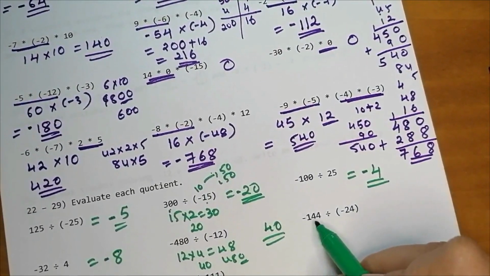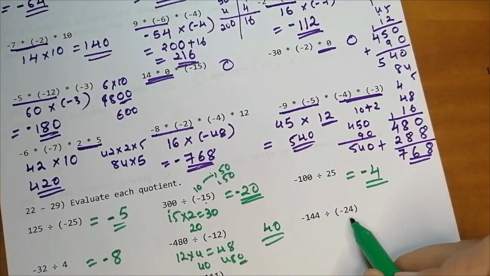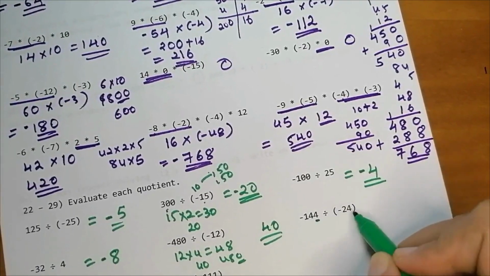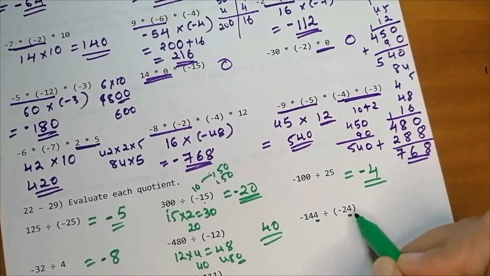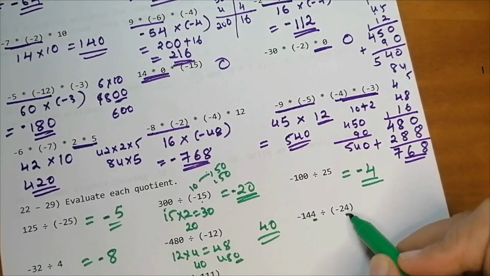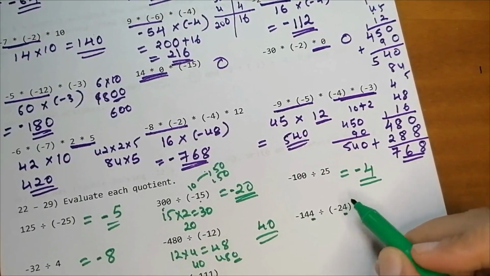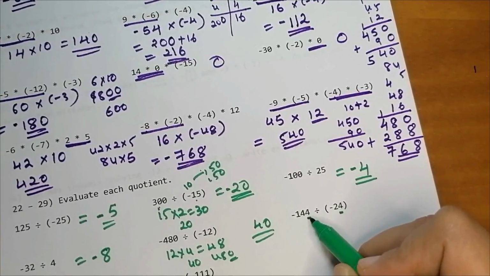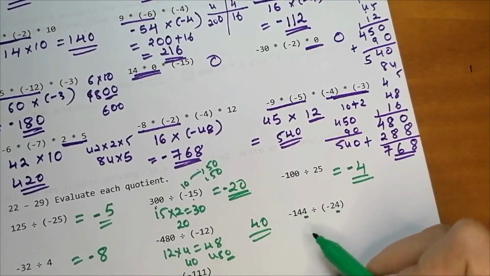Then minus 144 divided by 24. Okay, now see, you need to look at the last digit to get some kind of hint. The last digit is 4. In the 4's table, you need to think of when you get 4 at the end, and that's where you get your divisor.